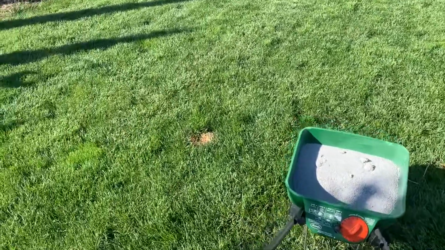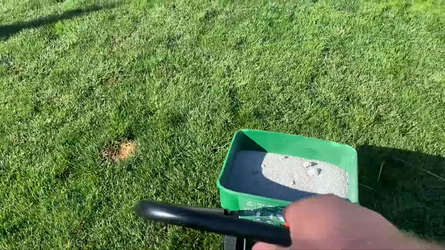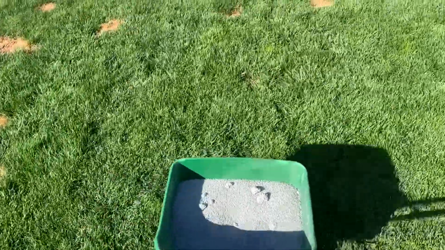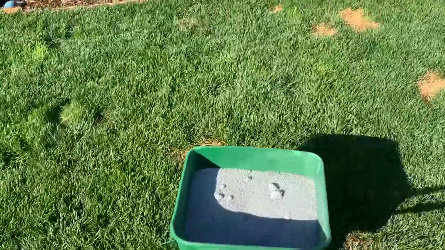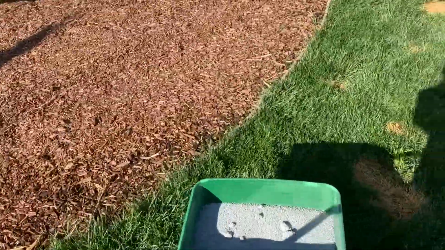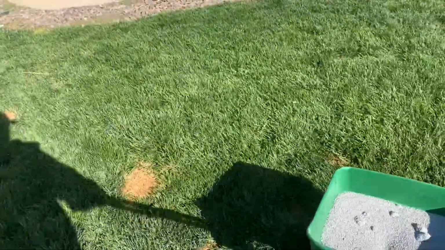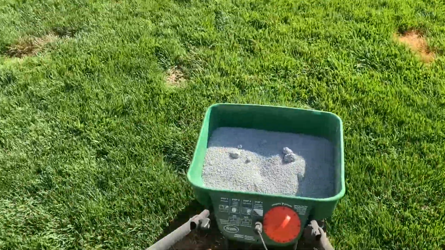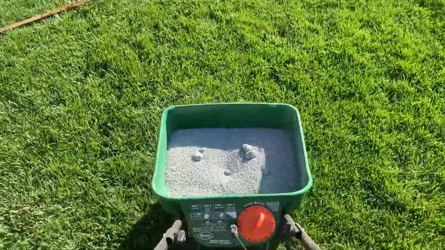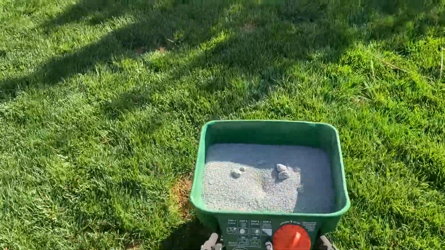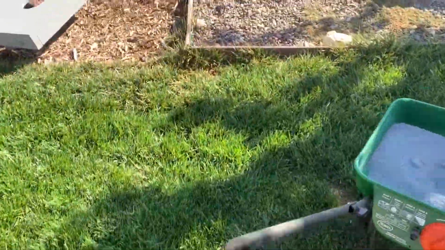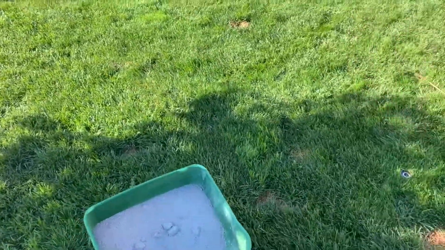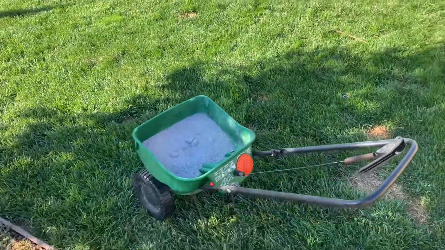I'm going to just grab my spreader, pull down on my crank, and I'm going to fertilize. You can see the amount that's coming out of the spreader, and then I'm going to stop when I get to the edge, move. You can see some of those brown spots we've got to fix, and then I'm going to continue. I'm walking at a pretty quick pace, and I'm making sure that I'm not overlapping the areas. All right, so that is basically how I apply my lawn fertilizer.